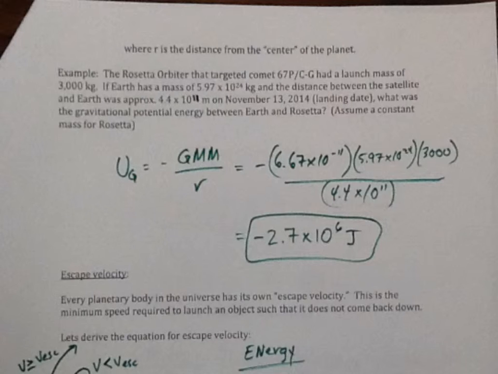So we have an example here. The Rosetta orbiter that targeted comet 67P/CG had a launch mass of 3,000 kilograms. If Earth has a mass of 5.97 times 10 to the 24th kilograms and the distance between the satellite and Earth was approximately 4.4 times 10 to the 11th meters on November 13, 2014, what was the gravitational potential energy between the two?